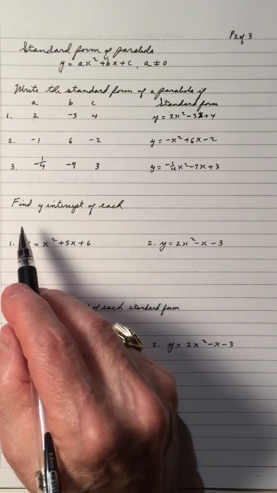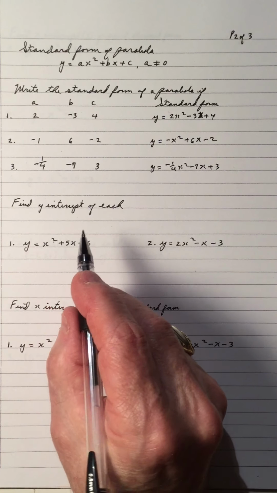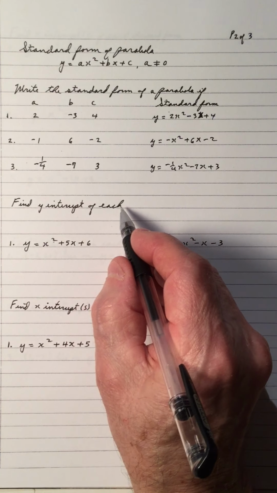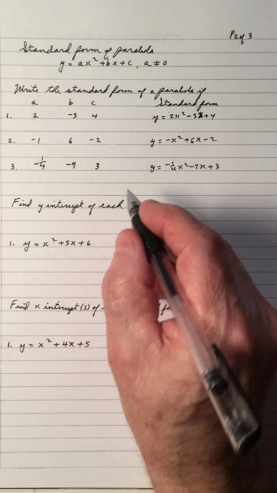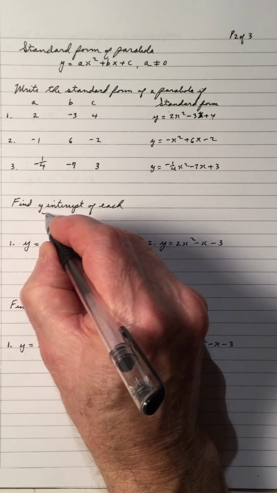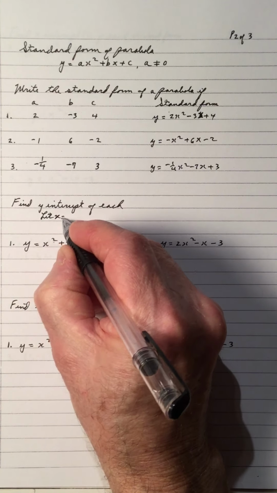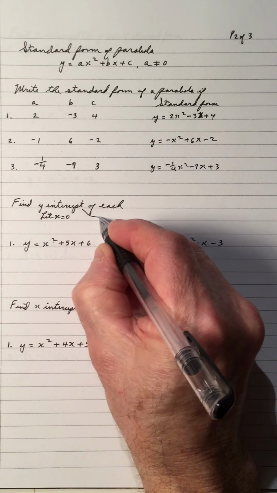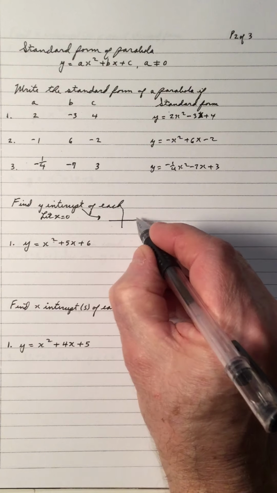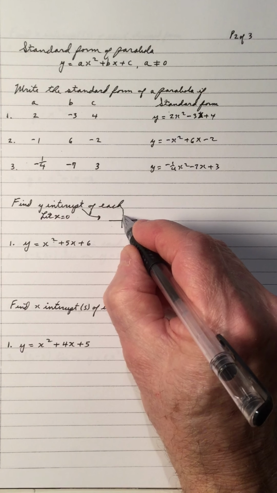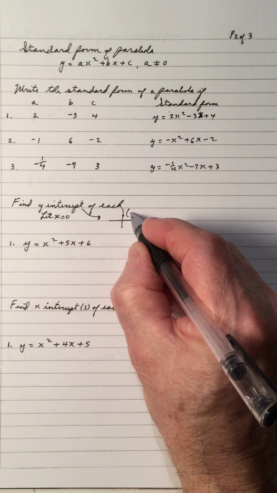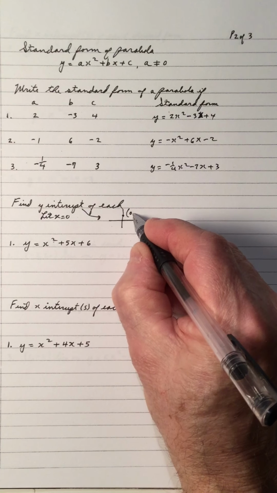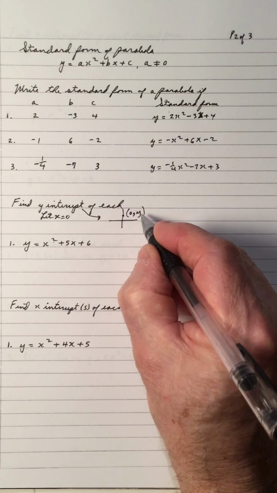And let's continue. Since we know what the standard form is, find the y-intercept of each. So the y-intercept is when we let x equal 0. The y-intercept is a point on the y-axis, and at that point x is 0 and we have a y value.